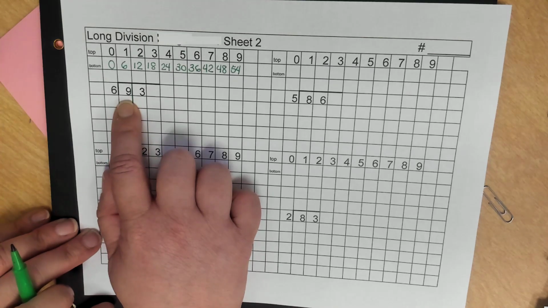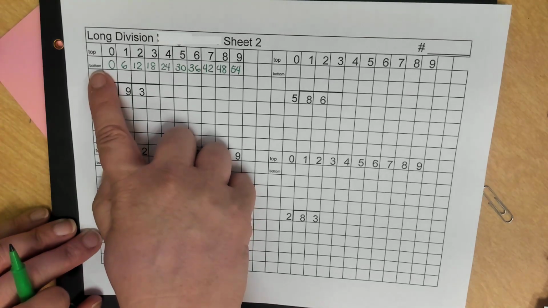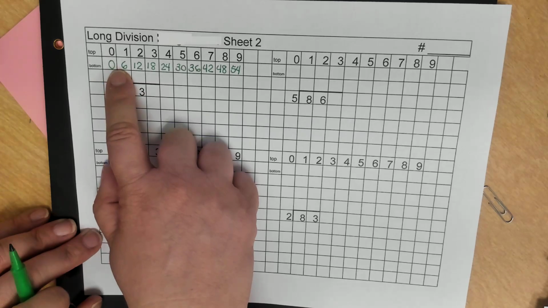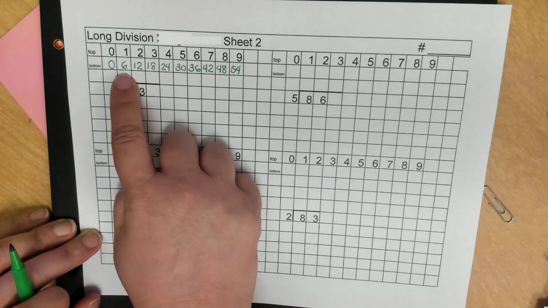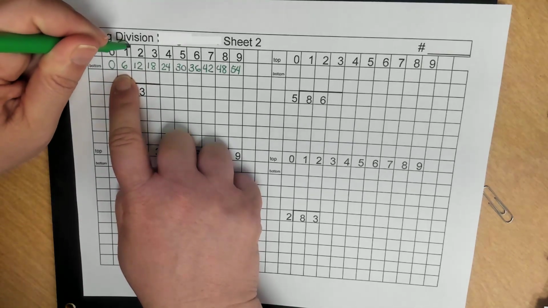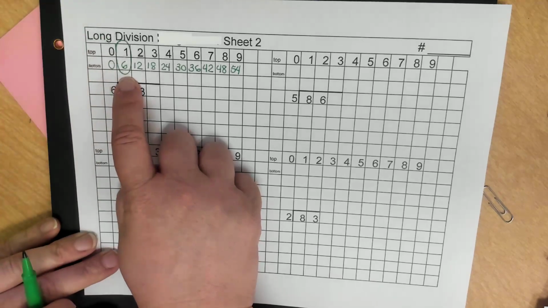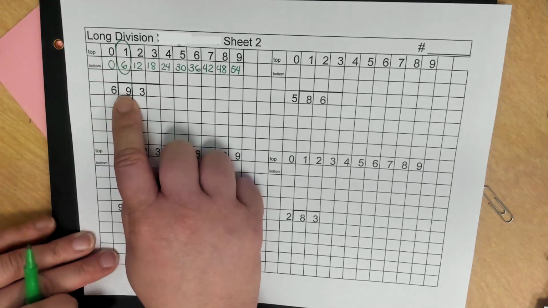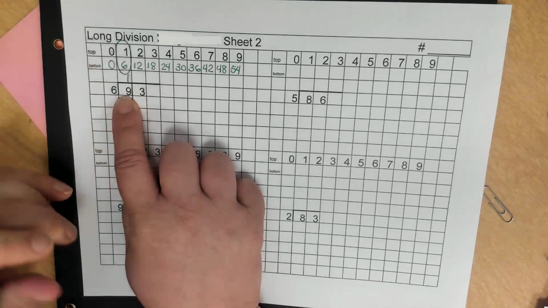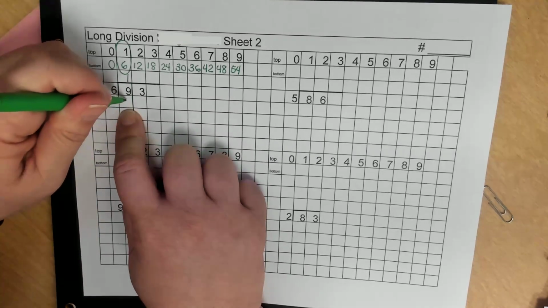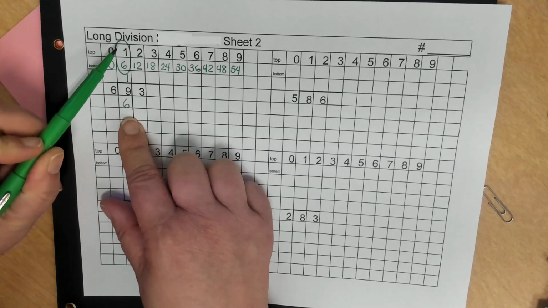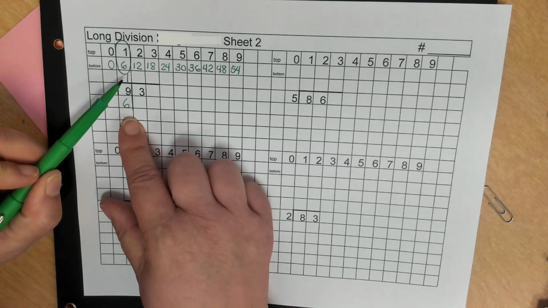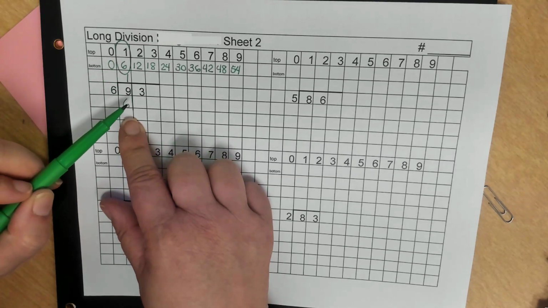So I have a 9. Let's look up here at our bottom numbers for a number that's close to 9. 6 is close to 9 without going over. 12 is close to 9, but it's too much. So the fact I'm going to use right now is one group of 6. So 6 goes into 9. I can take one group out, and I've used 6. Notice the fact that I circled was the 1 and the 6. The 1 went on top, and the 6 went on the bottom.